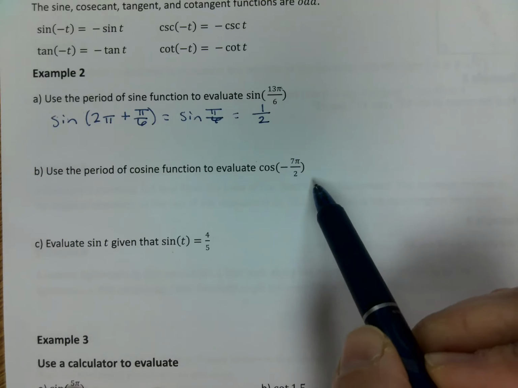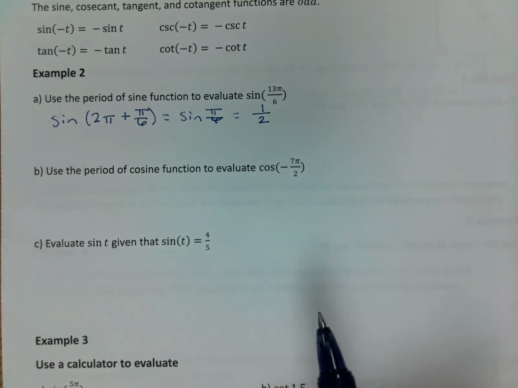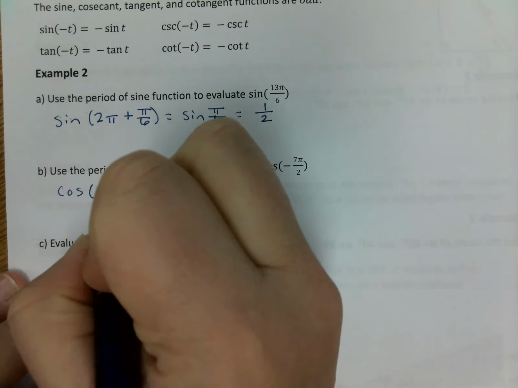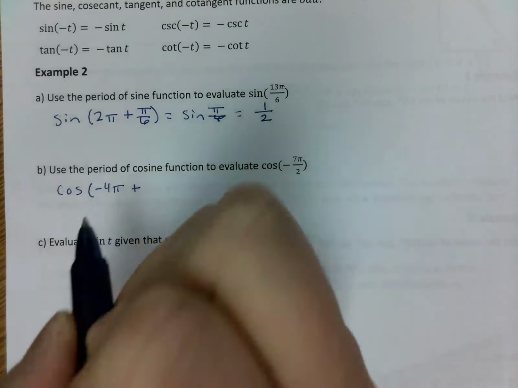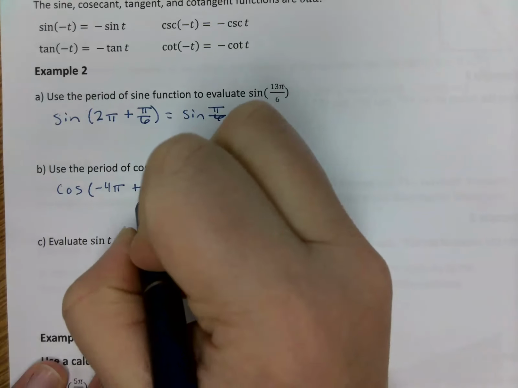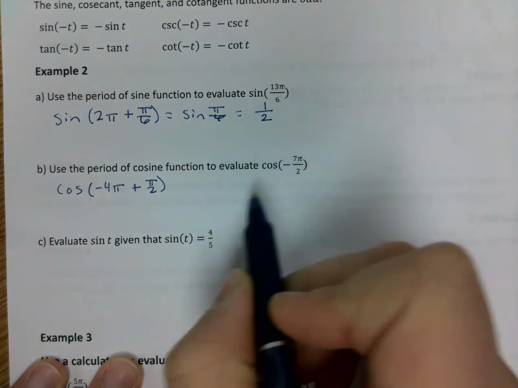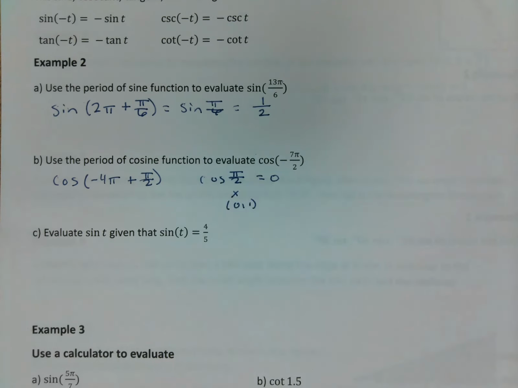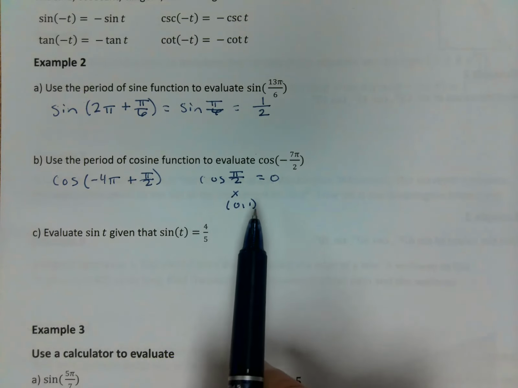So I want you to try to do the same thing here. I'll help you rewrite this first. So cosine of negative 4 pi plus pi over 2 will get us our negative 7 pi over 2. So I want you to pause the video and try and evaluate that. So your answer here should be 0.